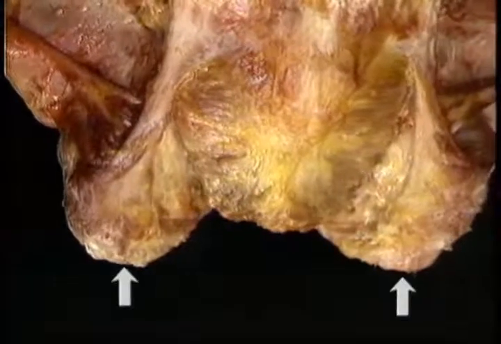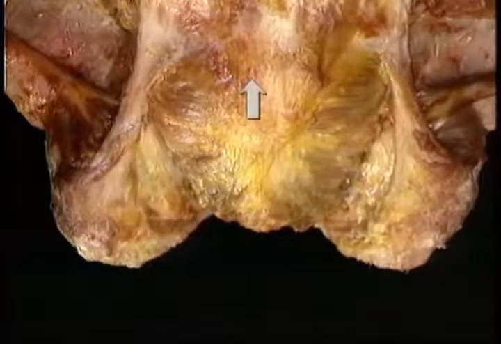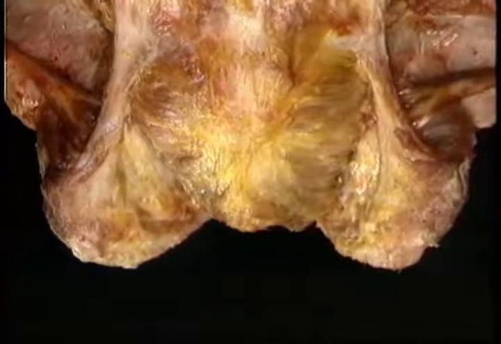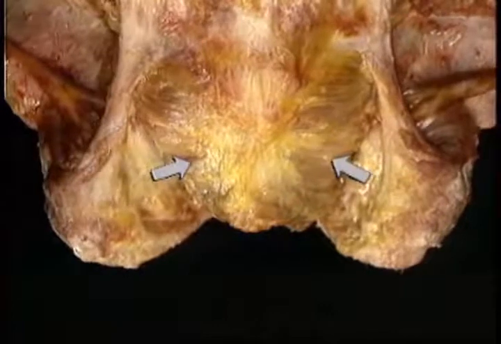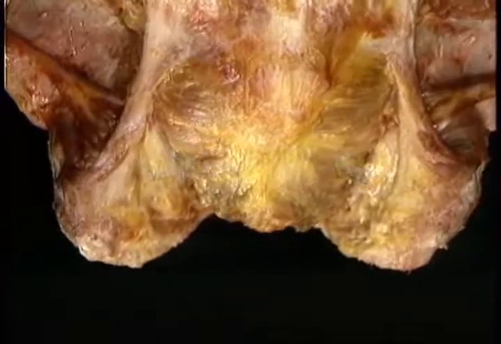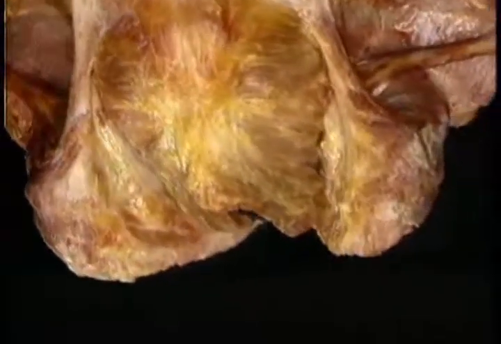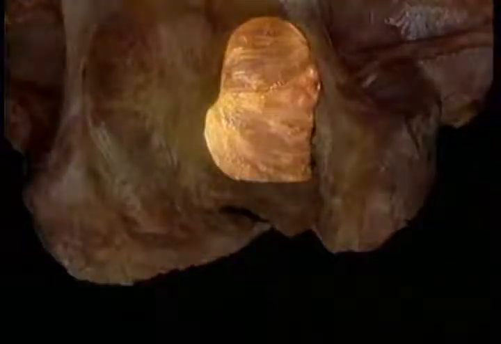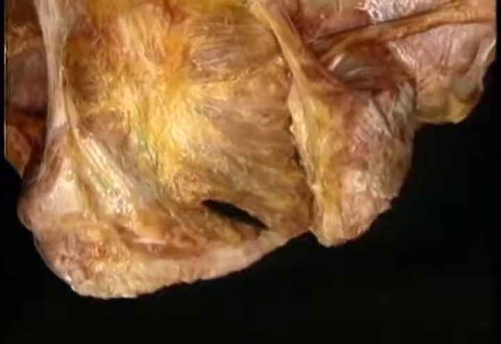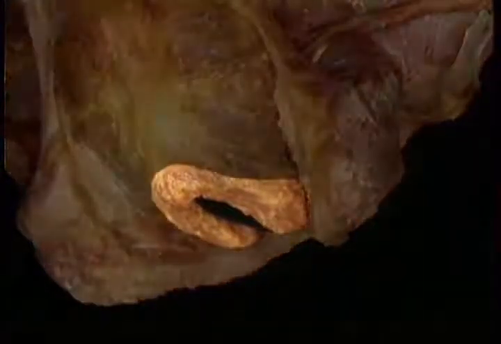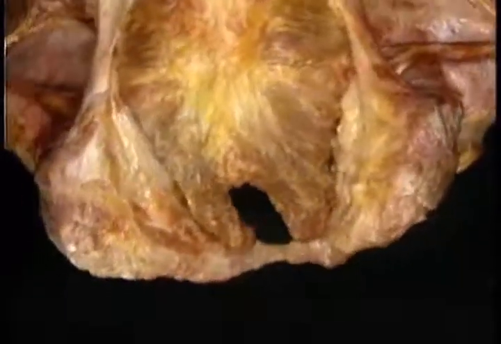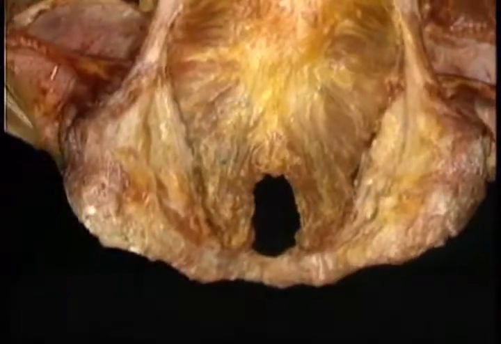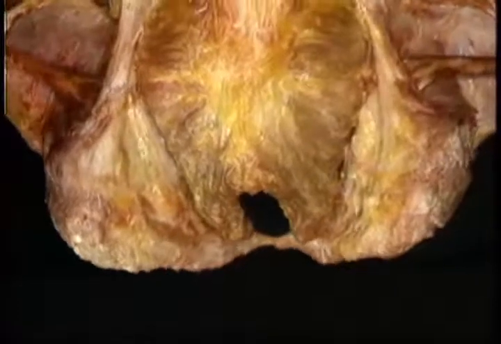Here are the ischial tuberosities. Here's the tip of the coccyx. Here are the sacrotuberous ligaments. Here are the two levator ani muscles. This is the ischio-coccygeus part. This is pubo-coccygeus. Here's the urogenital hiatus. Here's the anococcygeal ligament.